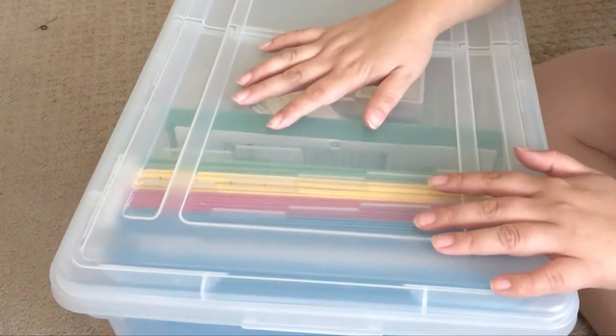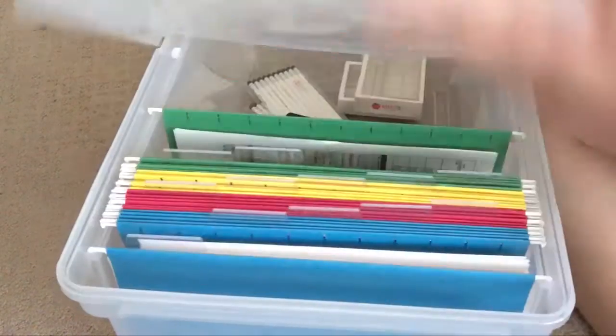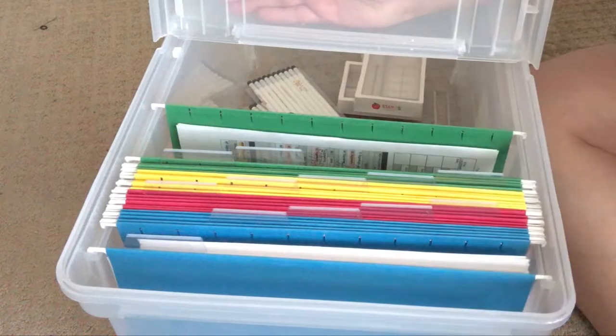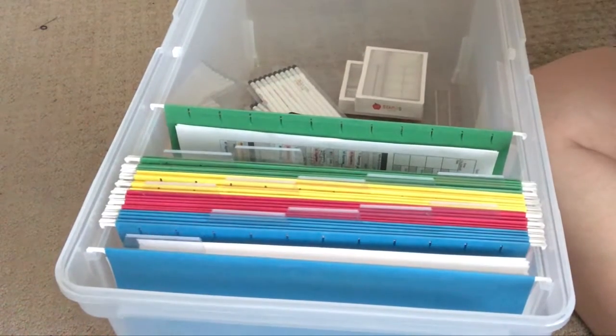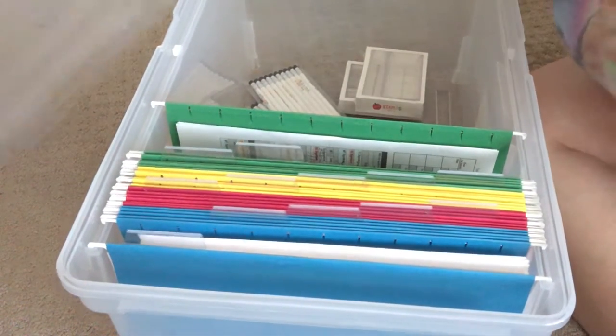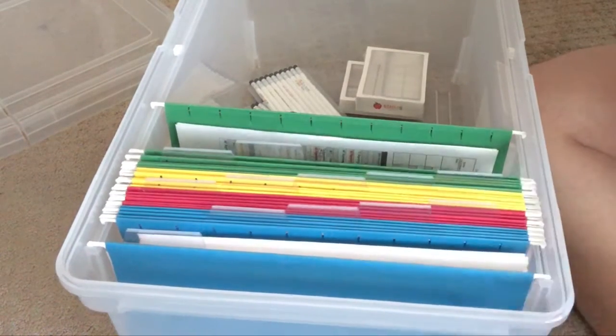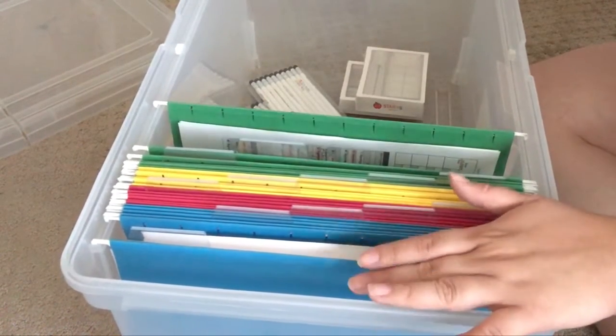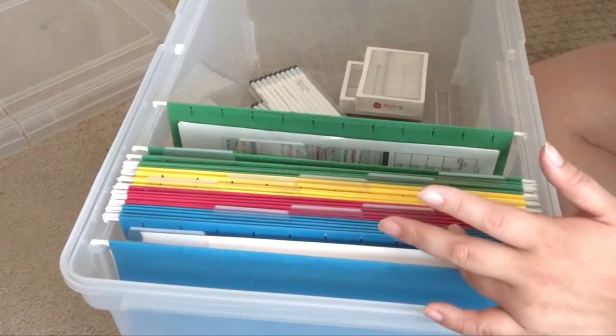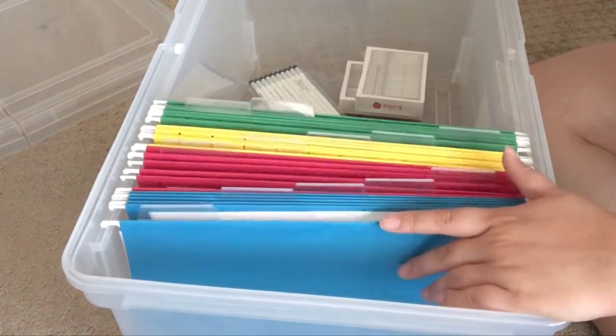Okay, so as you can see, this is the bin. Like I said, it opens on both sides. I'm just gonna take this off for now. Like I said, I don't know where this bin is from. I'll see if I can find anything similar to it on Amazon if you guys want to take a look.